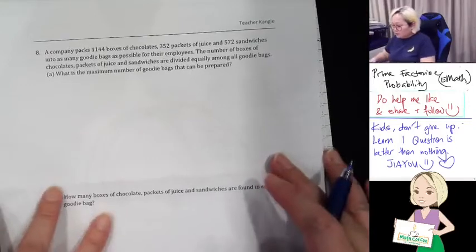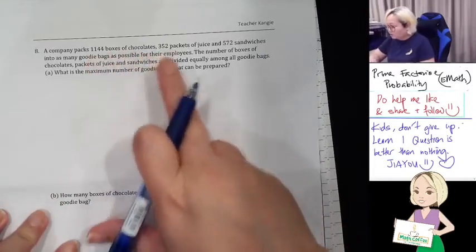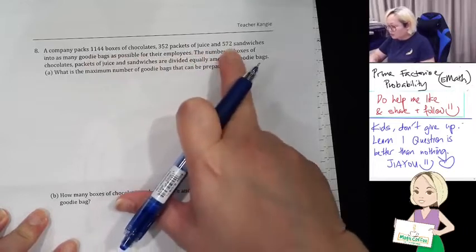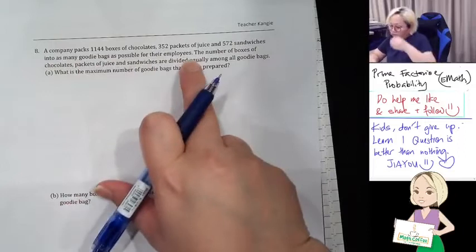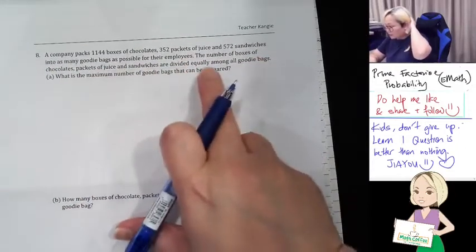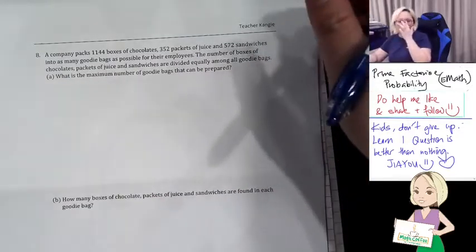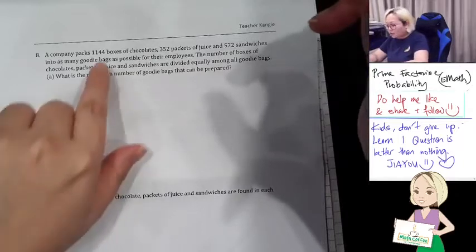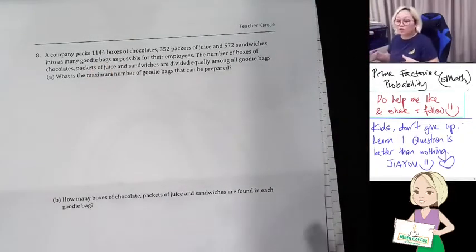Okay. This one is a company packs these boxes of chocolate, this packet of juice, and these sandwiches into as many goodie bags as possible for their employees. So the number of boxes are divided equally among all. So you see, you want to break them into smaller. So that means I need to know how many goodie bags I can put them into.